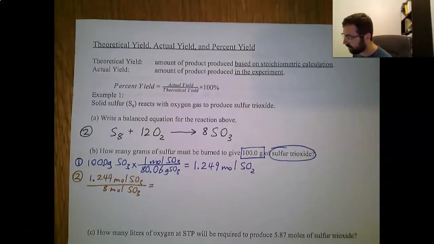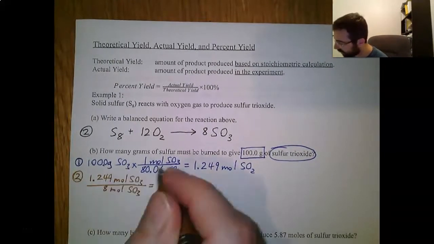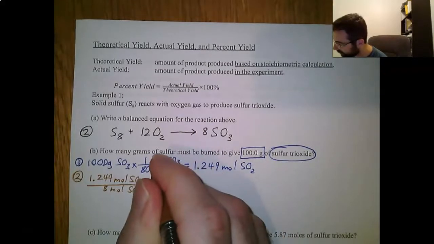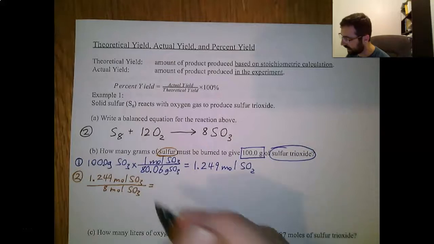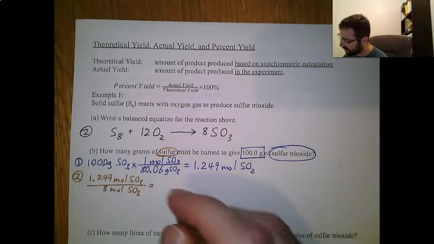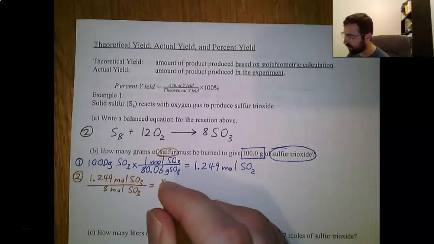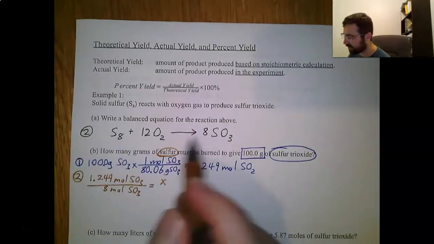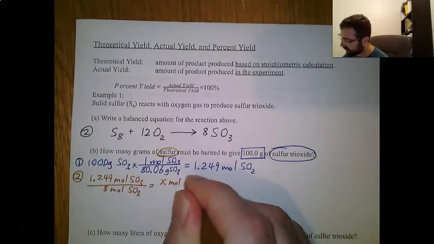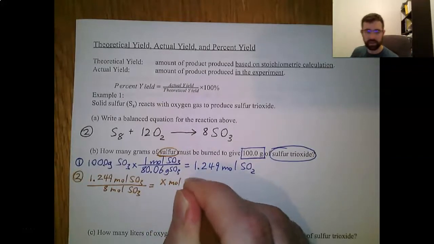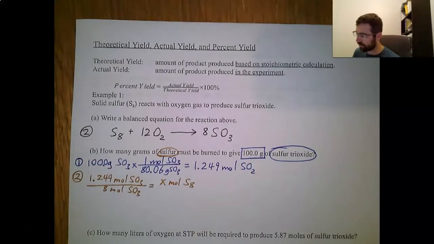And I'm looking for what? I'm looking for sulfur. How many grams of sulfur must be burned? Sulfur is S8. So X, and remember your equation, it's written in moles, so it's going to be X moles of S8.